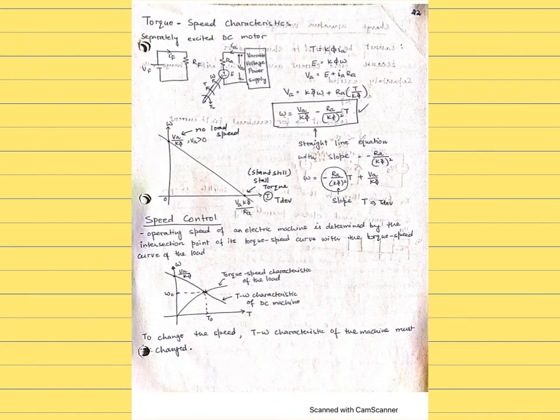Now we're looking at the torque speed characteristics, where we relate speed as a function of torque. This is the case of a separately excited DC motor, and these are the equations we have developed before.